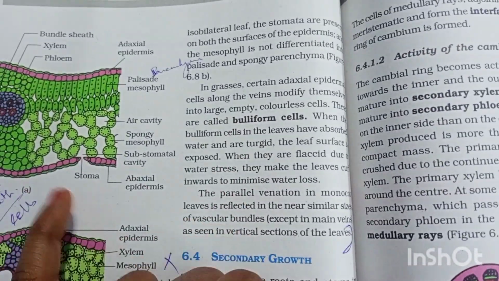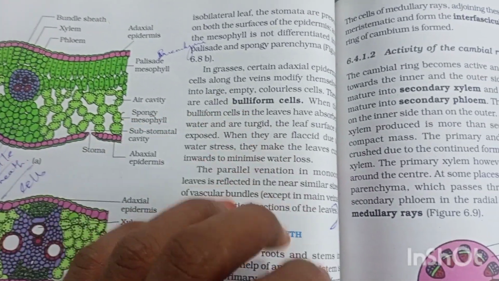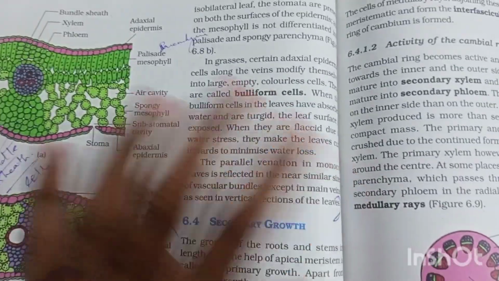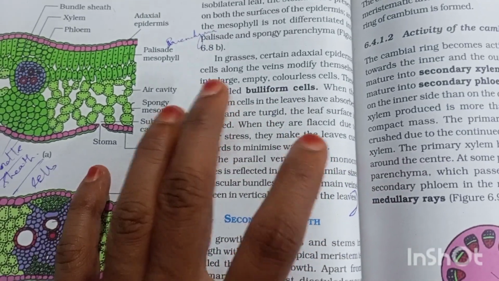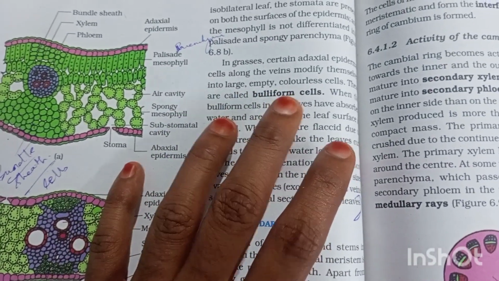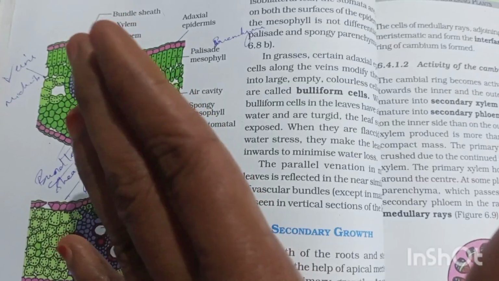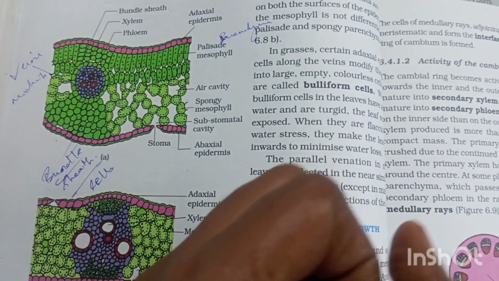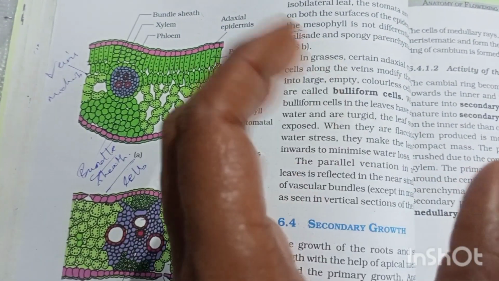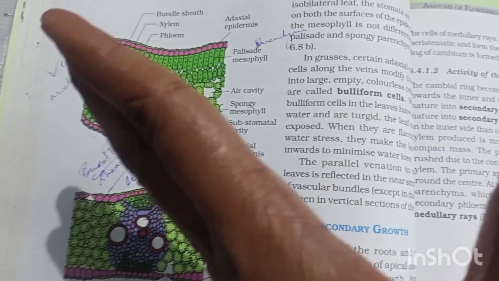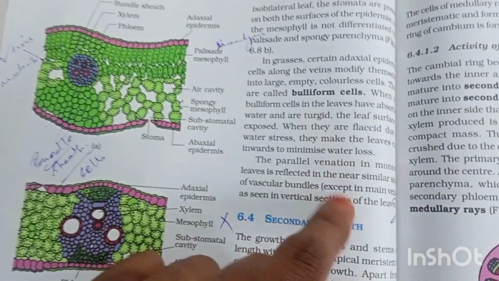In grasses, certain cells on the upper epidermis along the veins transform themselves into large empty cells, which do not have any content and are colorless in nature. These cells are known as bulliform cells. When these bulliform cells absorb water, they become turgid and the leaf is exposed outside. When water is lost from the bulliform cells, due to water stress, the leaf will curl inwards. This is the main function of the bulliform cells.